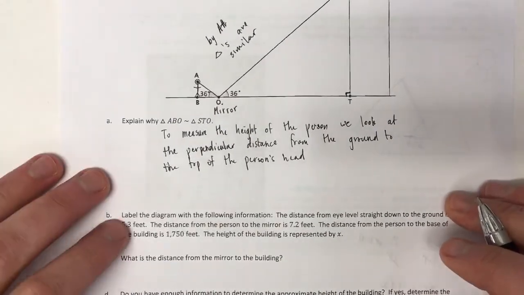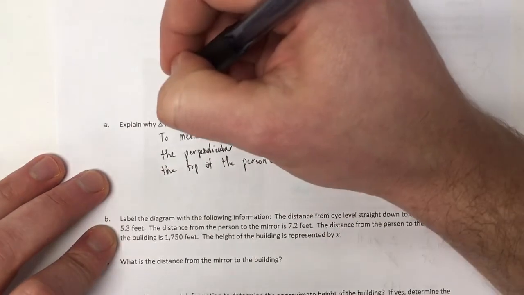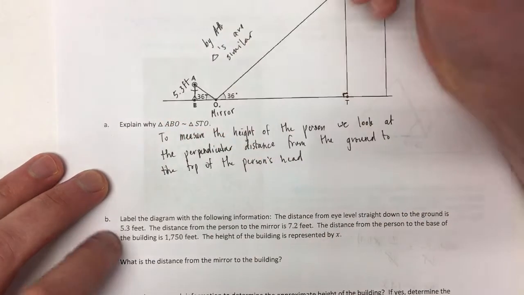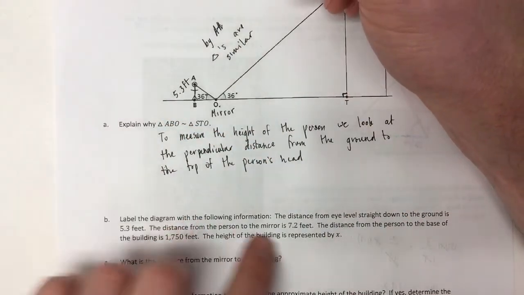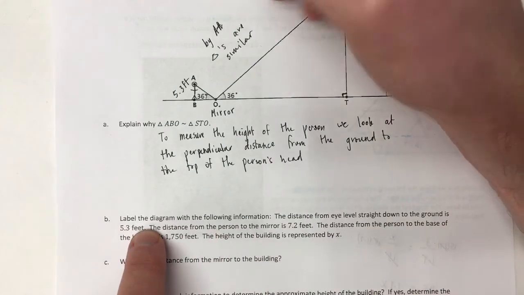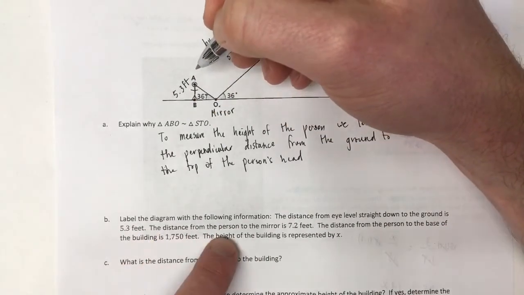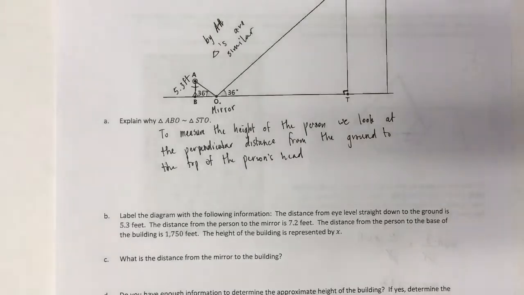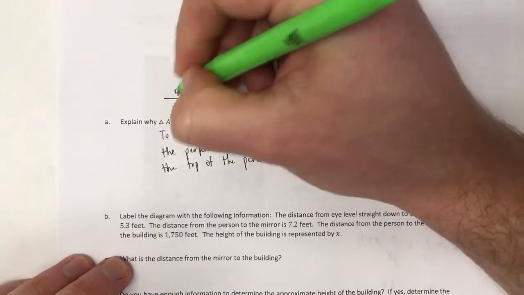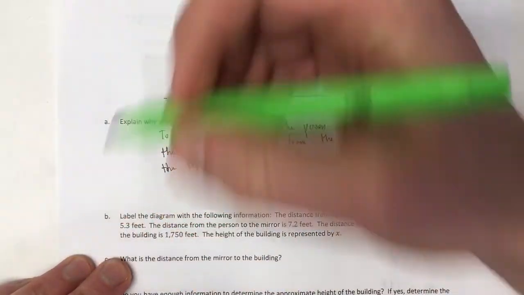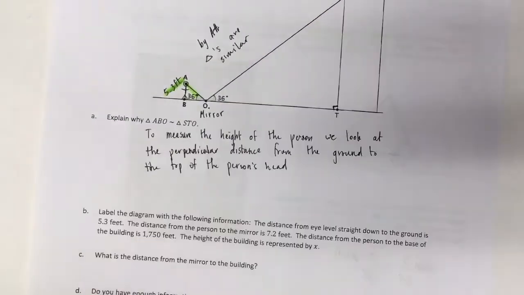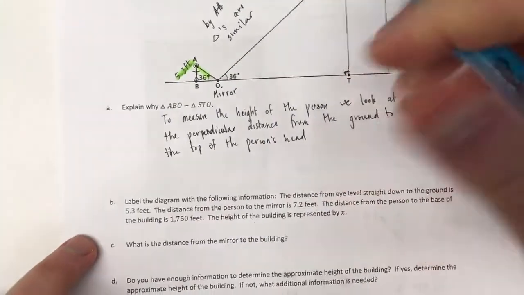Then they give us some information. It says, label the diagram. The person is 5.3 feet, to eye level, I should say. So this is eye level, it starts here, so that's 5.3. The distance from the person to the mirror is 7.2 feet.